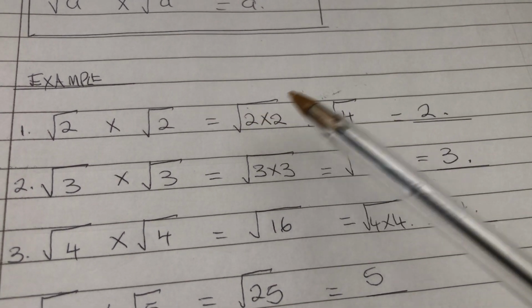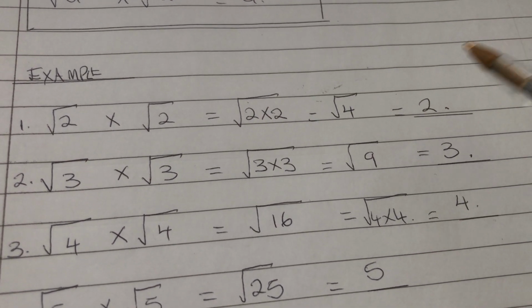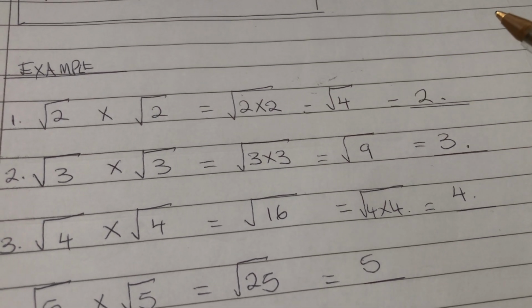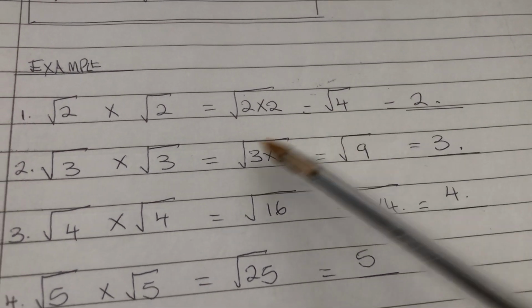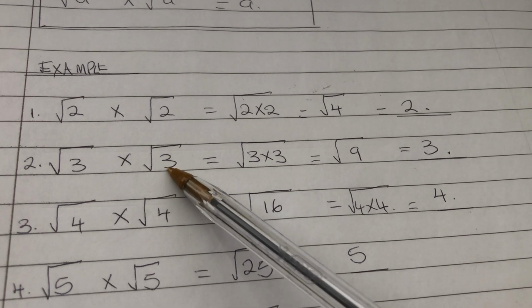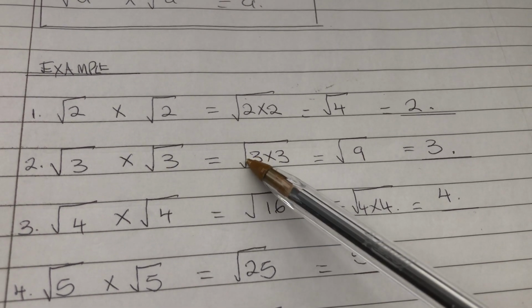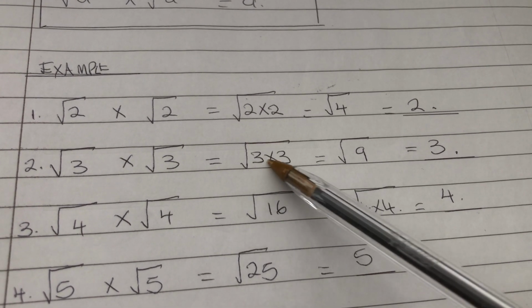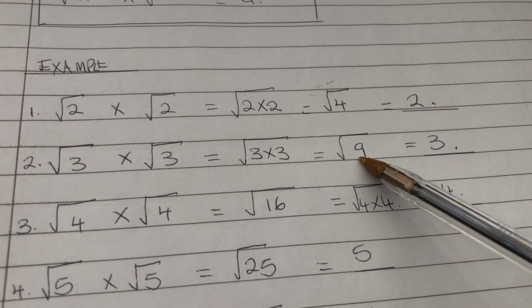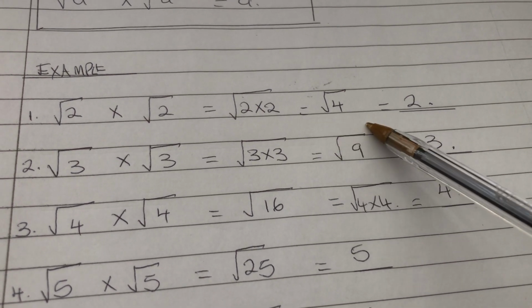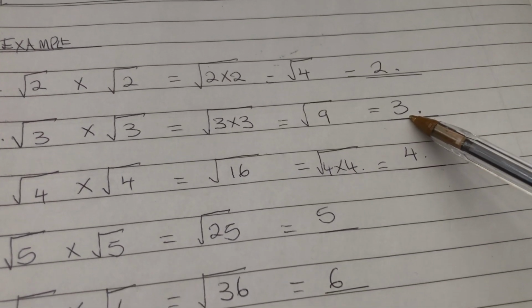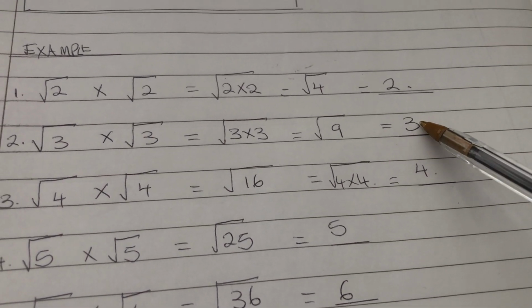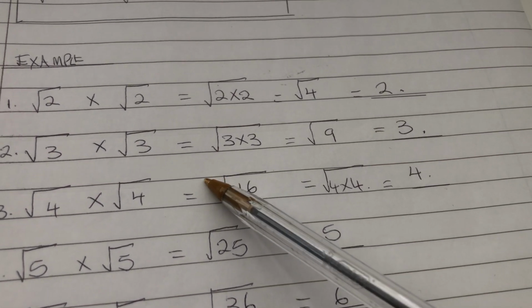If I see root 8 times root 8, I can say the answer is 8. Root 3 times root 3 will give me the square root of 3 times 3, which is 9. The square root of 9 will be 3. So the reverse is also true.